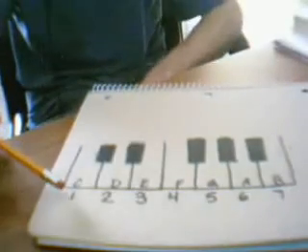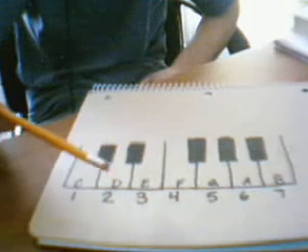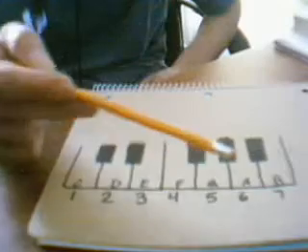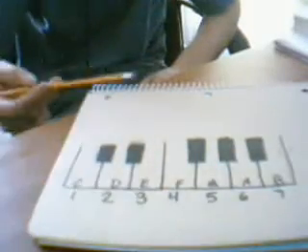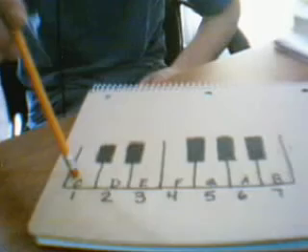Now I've numbered the keys here because in the key of C, C is 1, D is 2, E is 3, F is 4, G is 5, A is 6, and B is 7. When you come back to C, it's number 1 again. Okay.